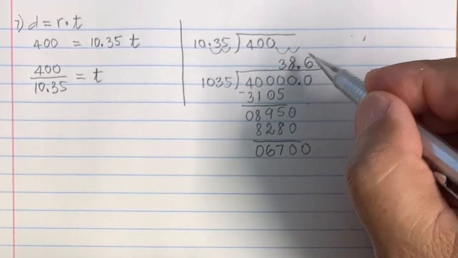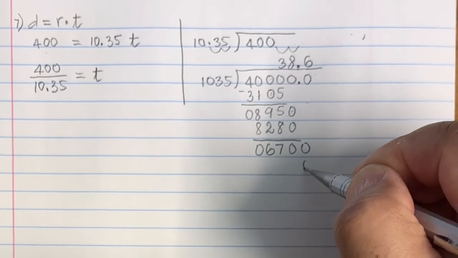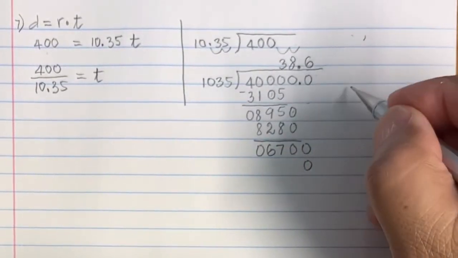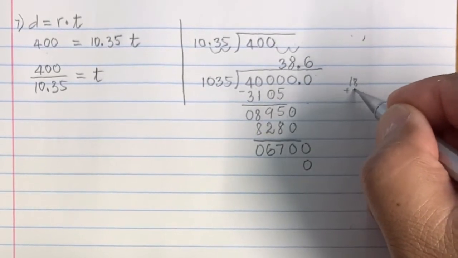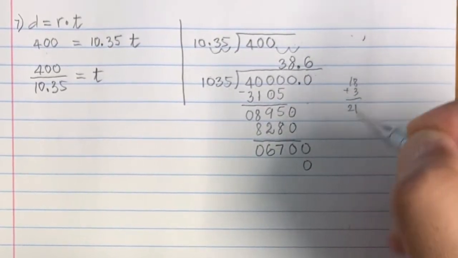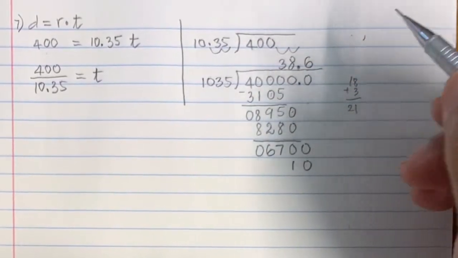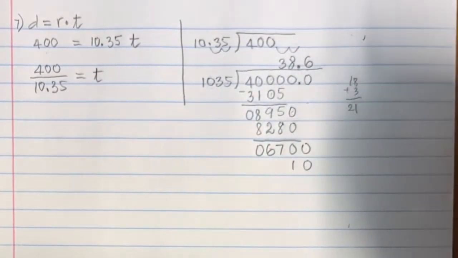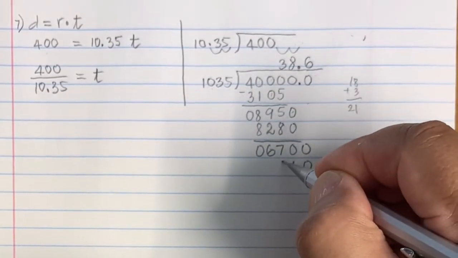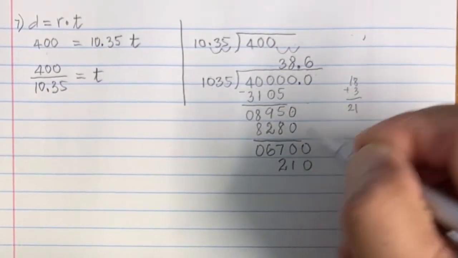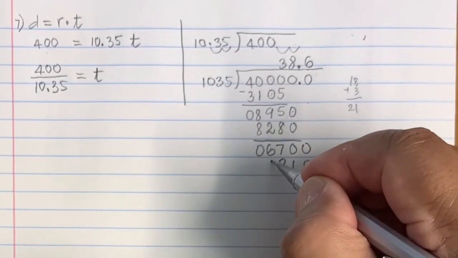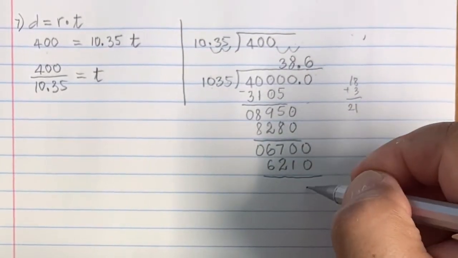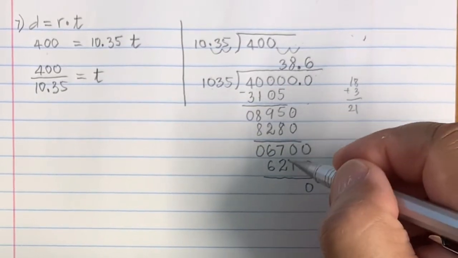Okay, so 6 times 5 is 30, carry 3. 6 times 3 is 18. 18 plus 3, that's 21. So you write 1, carry 2. 6 times 0 is 0 plus 2 is 2. And then 6 times 1 is 6. Subtract that, you get 0 again.